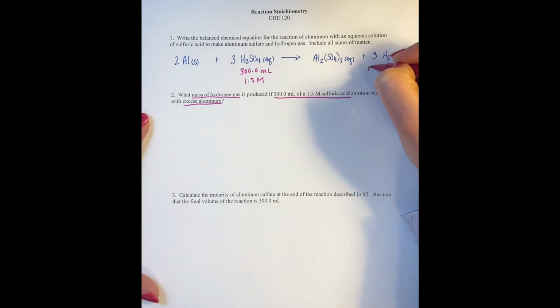Okay, in this reaction, I'm going to need to do a calculation on the mass of hydrogen gas. The molar mass of hydrogen gas is 2.016 grams. Remember that the molar mass just takes into account the chemical formula of H2. The molar mass does not consider this coefficient of 3. The coefficient of 3 gets considered as we go through and do our stoichiometric calculations.